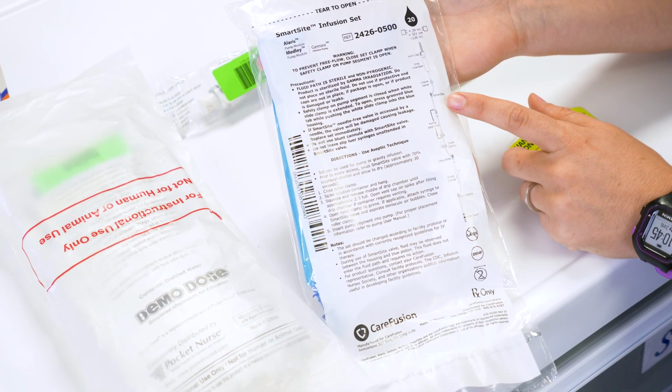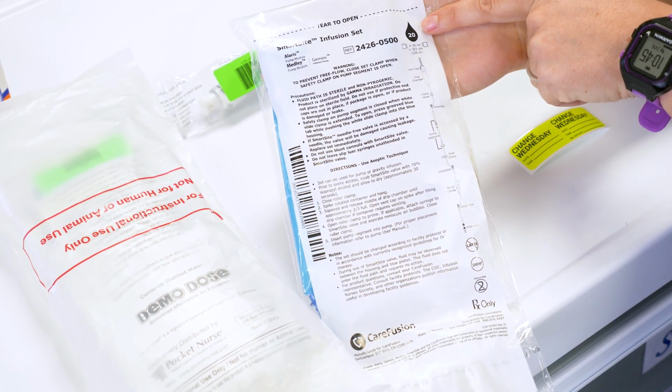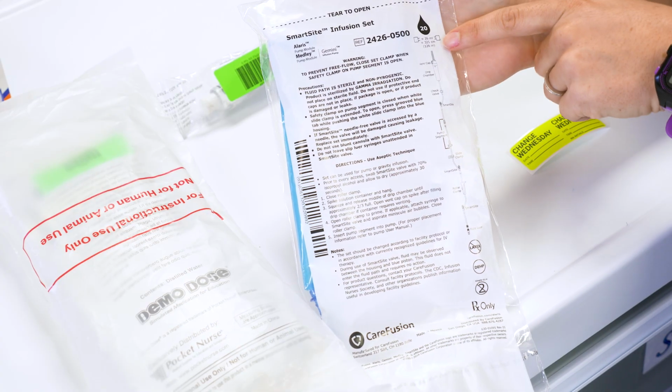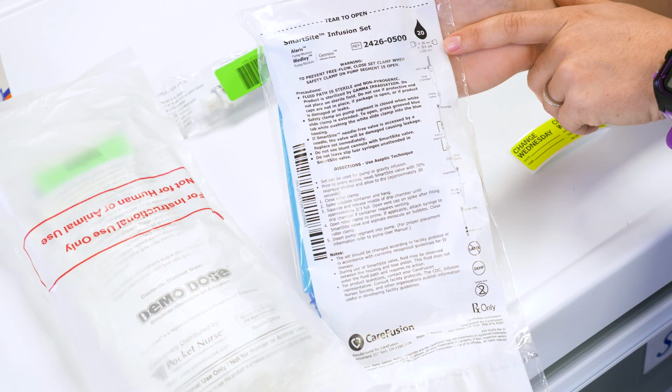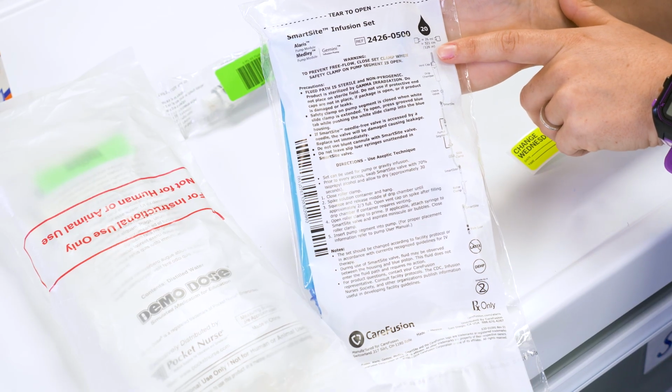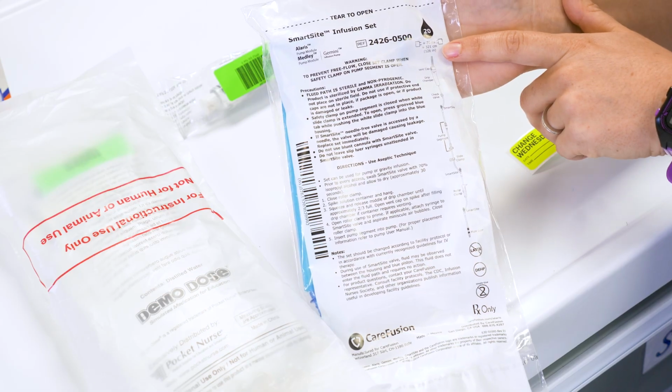So this is my primary tubing setup. You can see over here that the bag tells you how many drops per mL, and it also tells you over here how much fluid you need to prime your IV line. For this primary IV tubing, you need 26 mL to prime from start to finish.